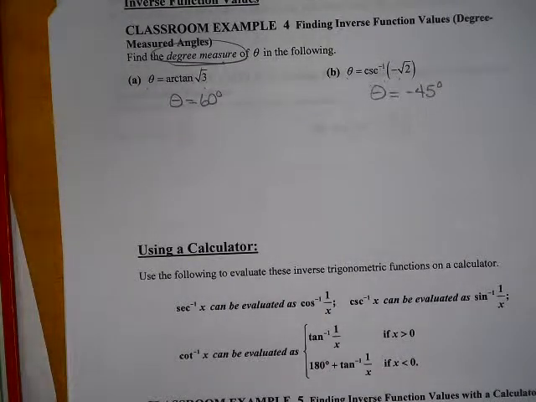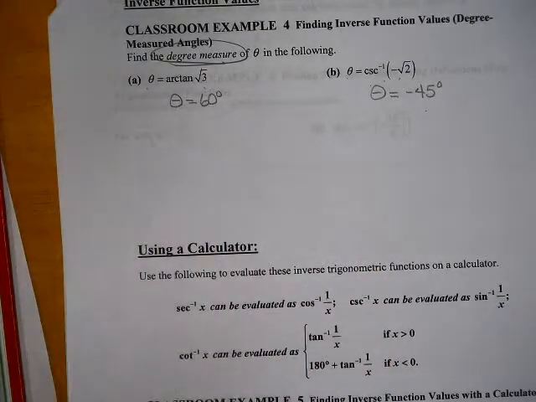So they asked for it. They just sneak it in, and you don't realize they switched. Y'all be careful of that at test time.